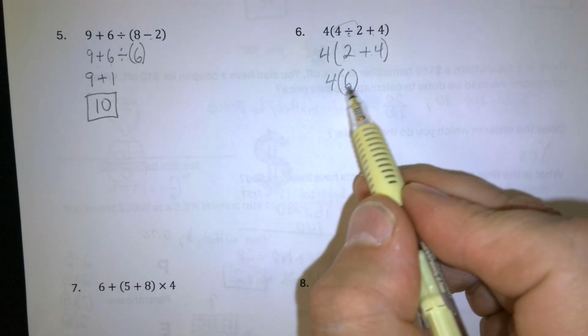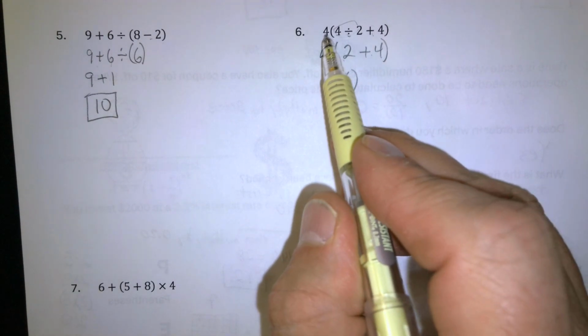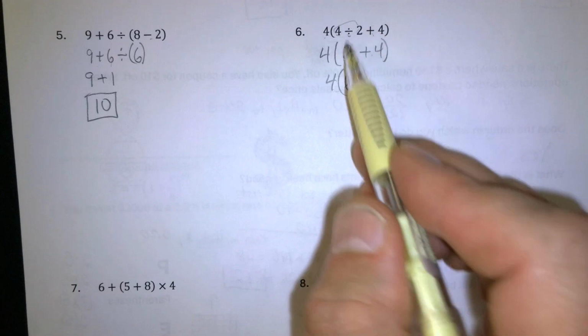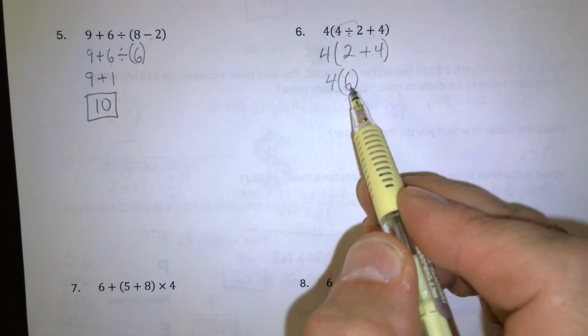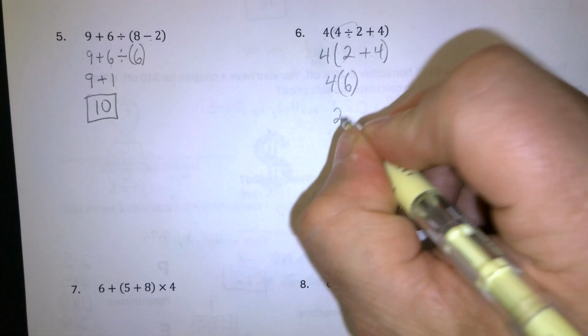And the nice thing about keeping the parenthesis is now we know that this is multiplication. It always has been 4 multiplied by whatever this winds up being. But order of operations has us get this to a single value before we try to multiply the 4. 4 times 6 is 24.